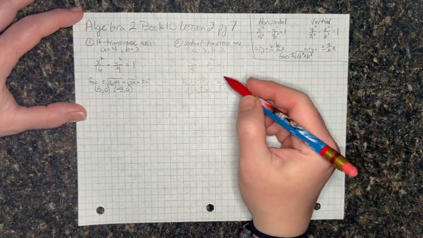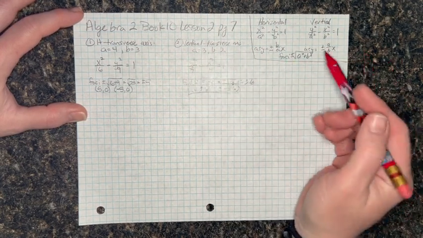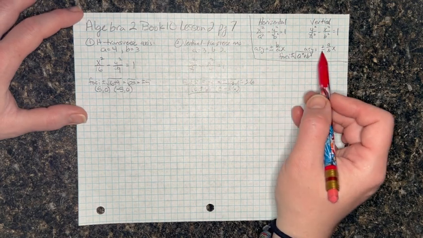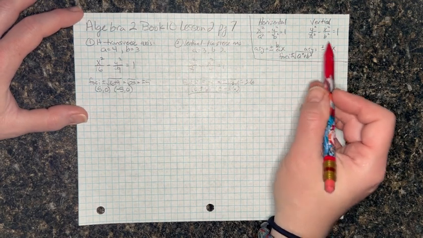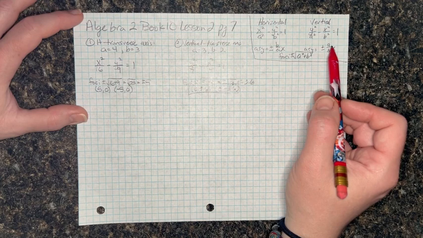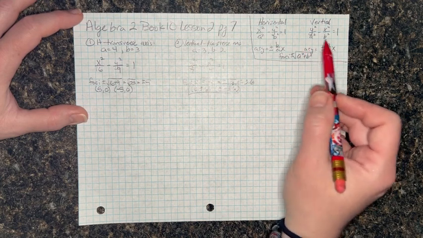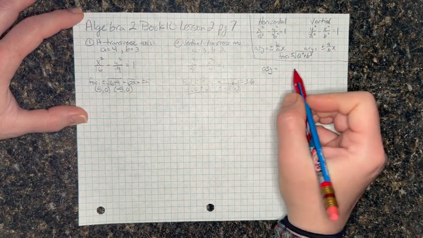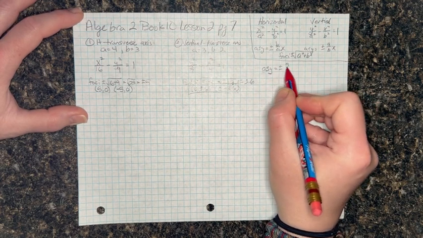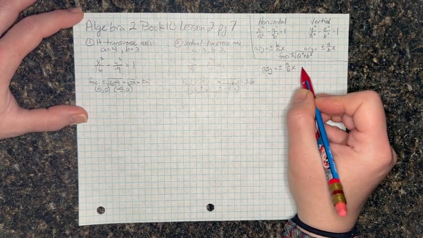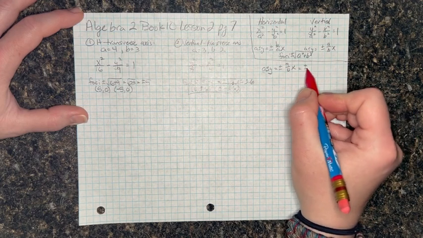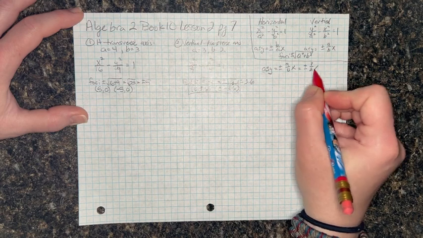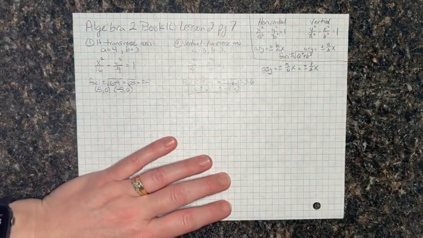Now, to graph it, I need to know my asymptotes. Okay, the boxes, whatever, but the asymptotes are what help me graph. Being a vertical hyperbola, this is the formula for the asymptotes. So asymptotes are going to equal plus or minus a over b x, or plus or minus a, remember, was 3, b is 2, x. Okay, so now let's set up our graph.